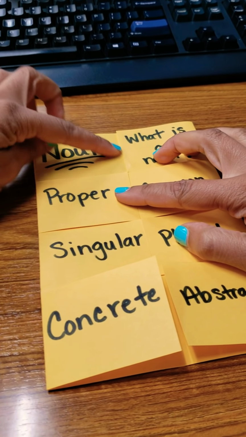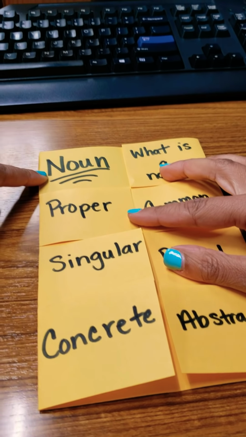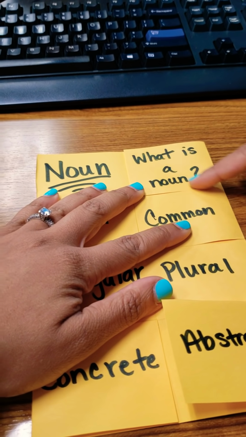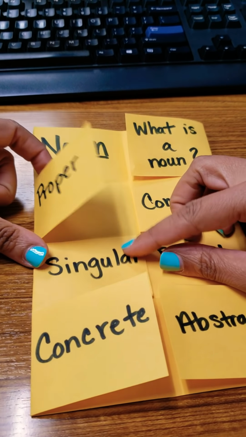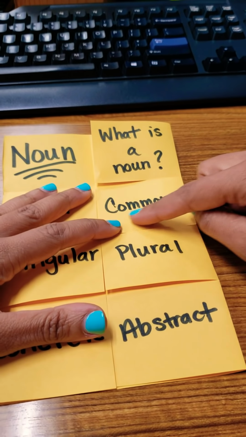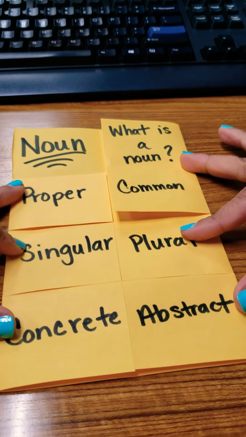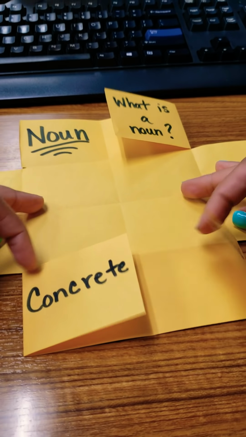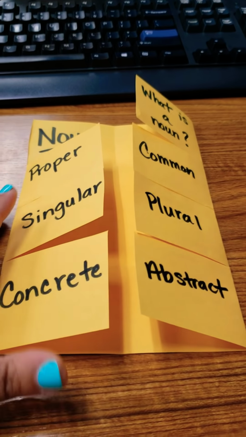So in my top square on the left hand side, I've got noun. That's the part of speech that we're focusing on. And then across from that, I've got the question, what is a noun? And my question mark. And then on the flaps underneath, I've got proper for the first one, singular, concrete, common, plural, and then abstract. This is the outside. Now we're going to put some information on the inside of the flaps.